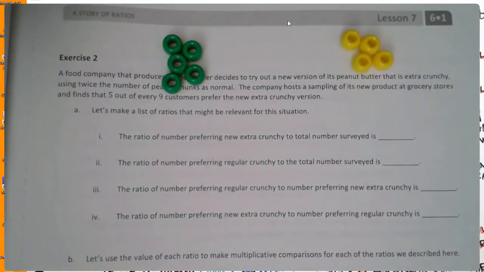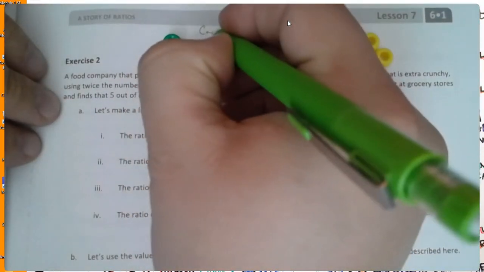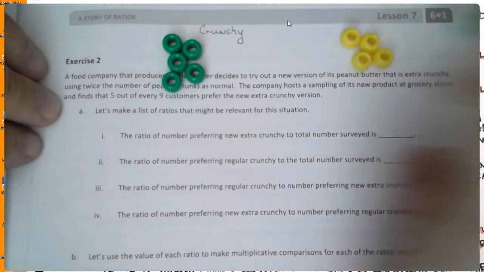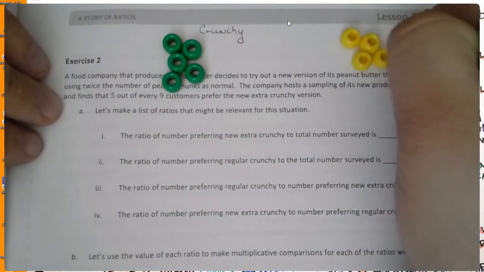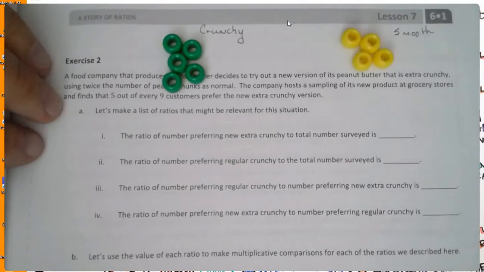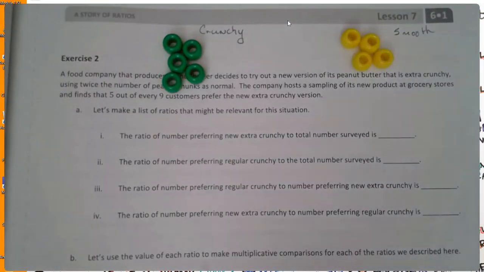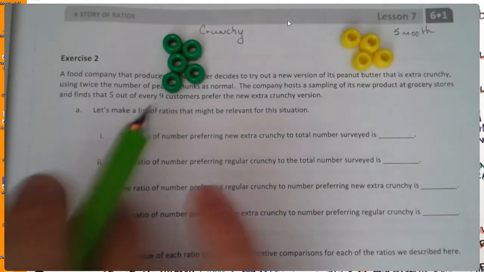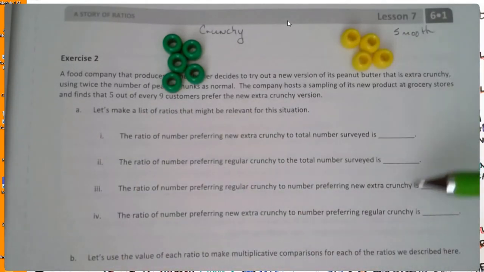These 5 here like the crunchy. These 4 here like the smooth. So 5 for crunchy, 4 for smooth. I'm showing you this because we're going to do a little bit of manipulating to show you how each one of these fills in.